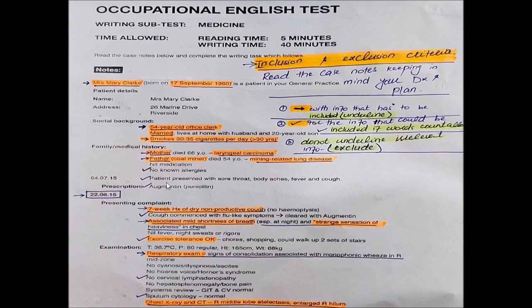Okay. So the first visit was the patient presented with sore throat, body aches, fever and cough. The prescription was Augmentin. Then the patient presented again on 27 August 15 with a 7-week history of dry non-productive cough with no hemoptysis. The cough commenced with flu-like symptoms and cleared with the Augmentin. So this history is very important. This is the presenting complaint, so we have to include this information at any price. We are using an arrow mark here.